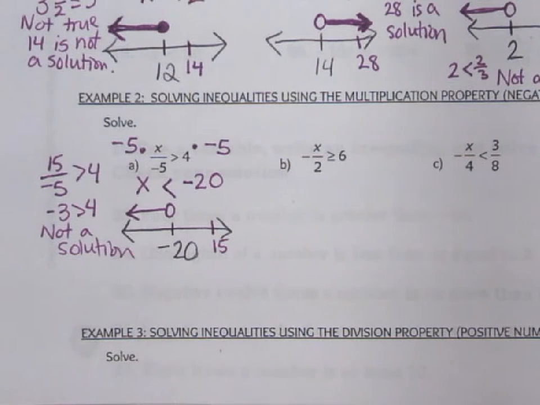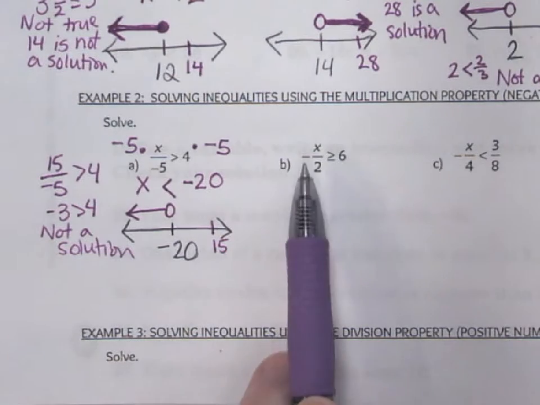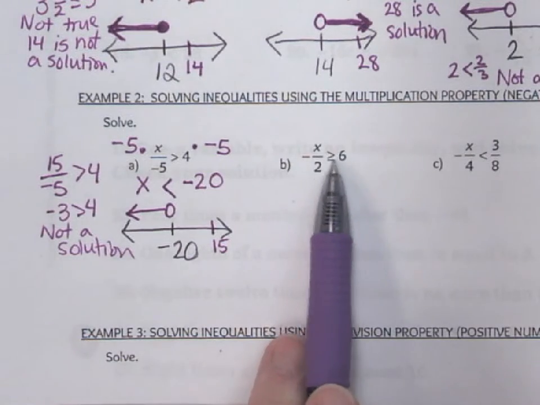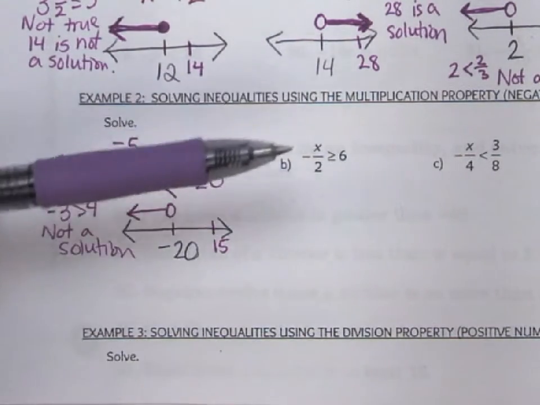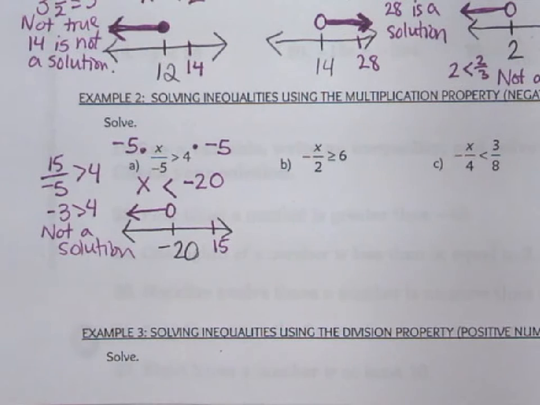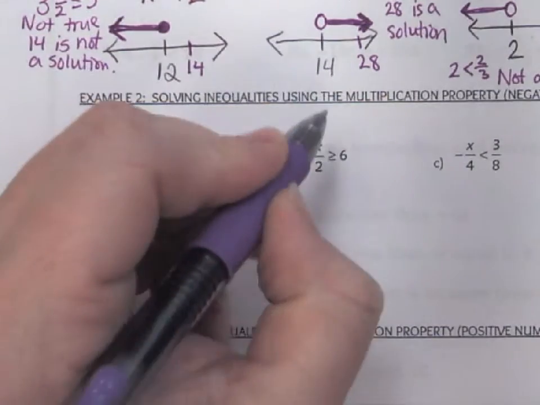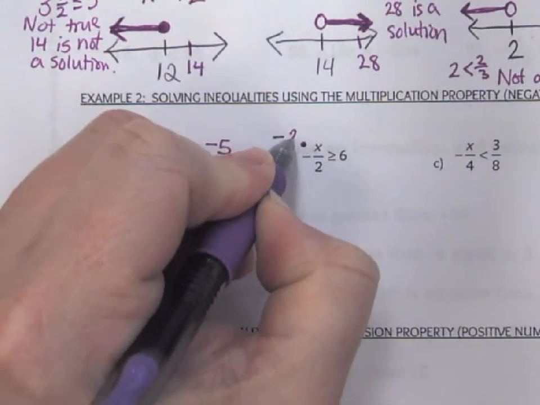All right, let's look at example B. Here I have -x over 2 is greater than or equal to 6. When you have a division or a fraction like this and it's negative, the negative can be in the numerator, it can be on the side, or it can be in the denominator. It doesn't matter, okay? You always want to get rid of the negative. It can be in any one of those 3 places, and you still want to eliminate it to get the variable isolated. So we're going to multiply by -2.